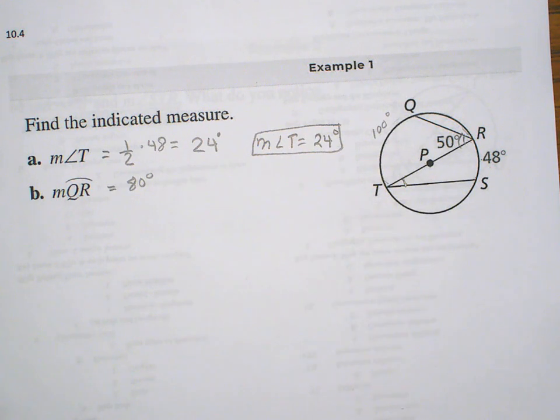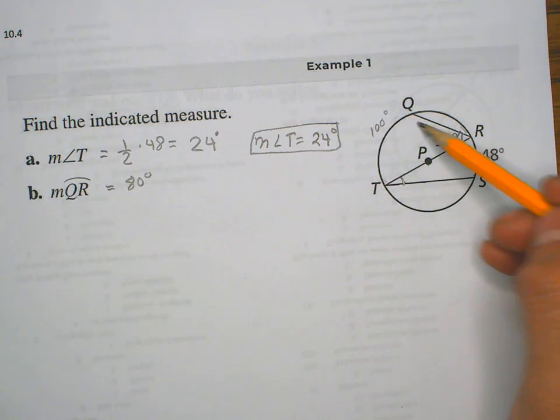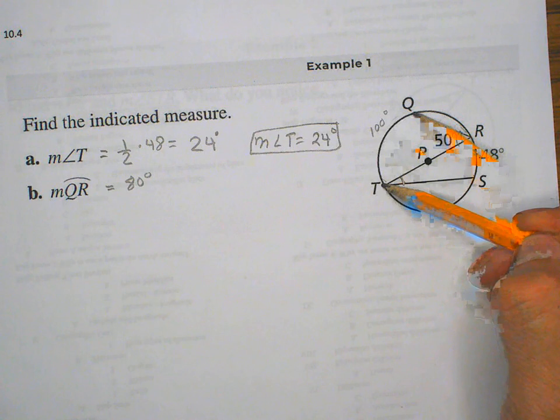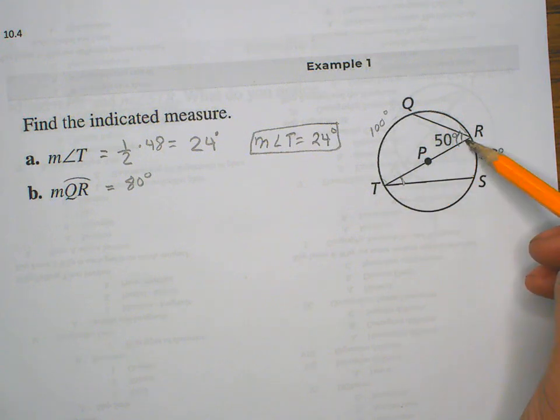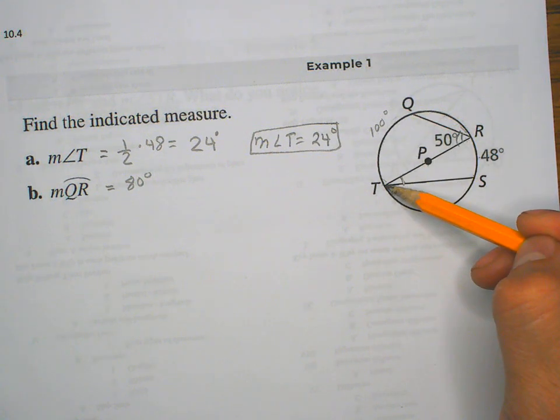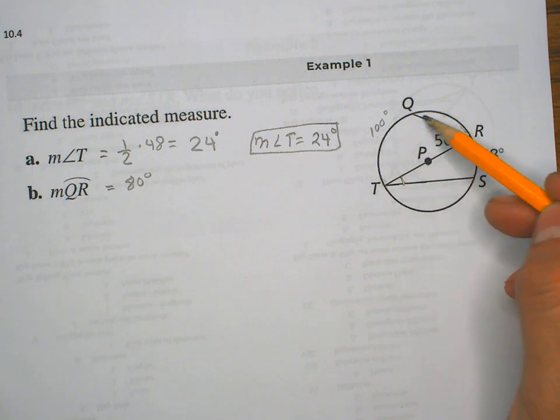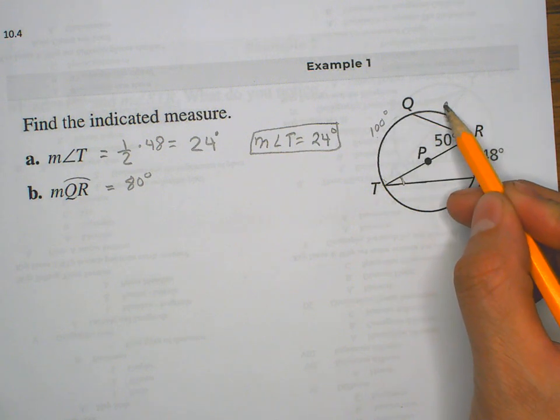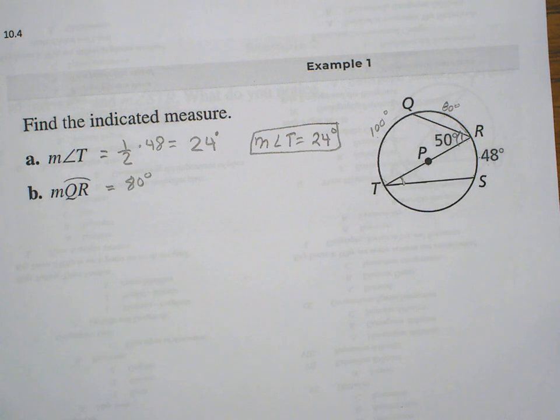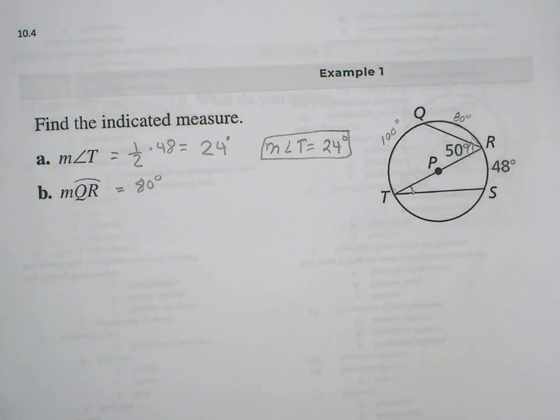Okay, all right, so once again, this is 50, that's 100, that's twice of that, because this is a semicircle. All of this is 180. So 180 minus 100 gives me this part right here to be 80 degrees. And that was example number 1.